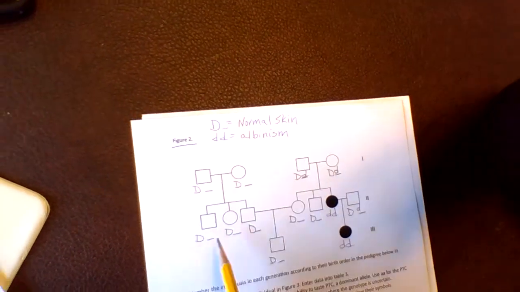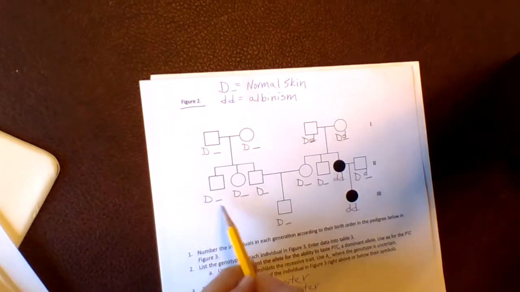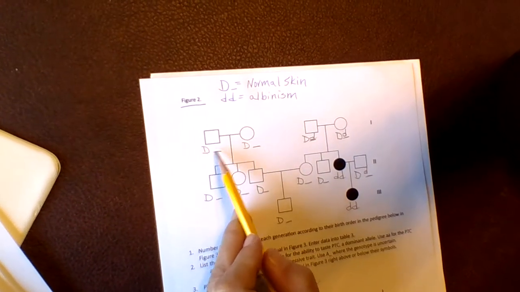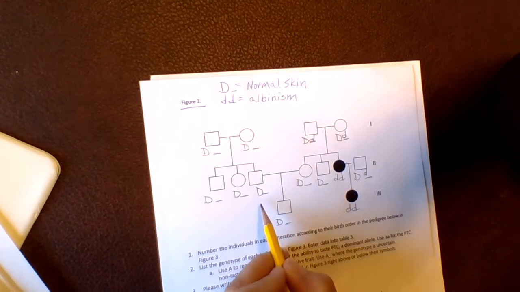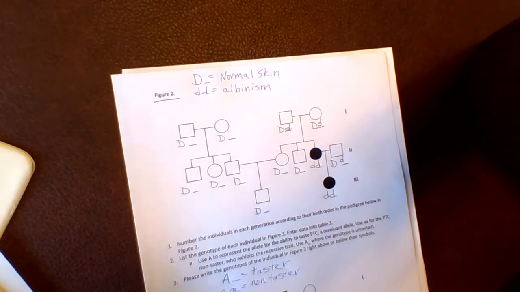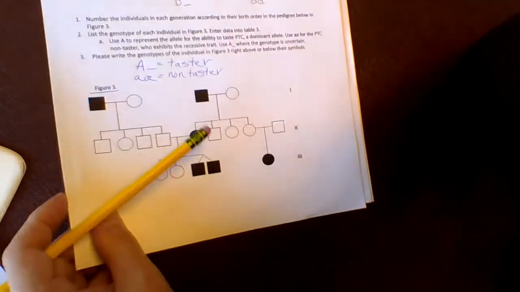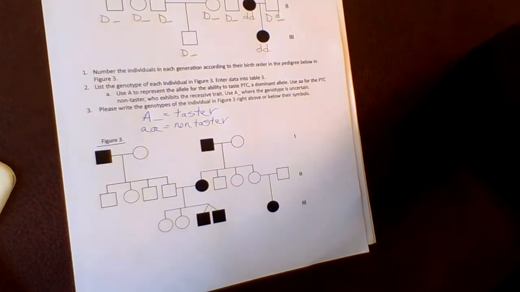Okay, come over here. These parents have all big D dashes. You don't know if they were the hybrid or pure dominant. So there's nothing else you could figure out there. The same with this one. All right, the next pedigree, if this one was hard, let me go over this one as well.